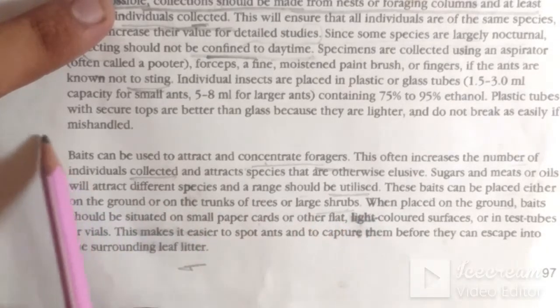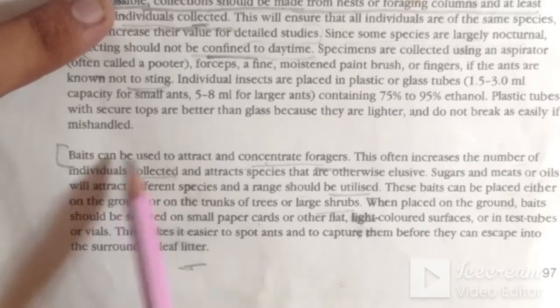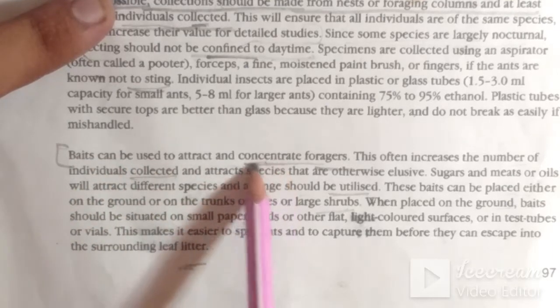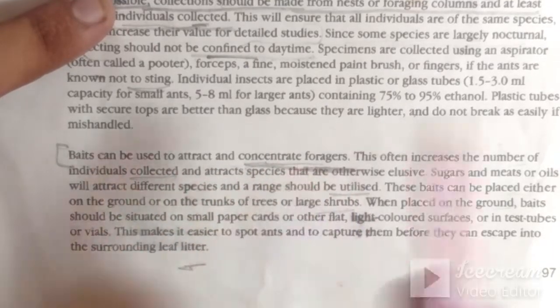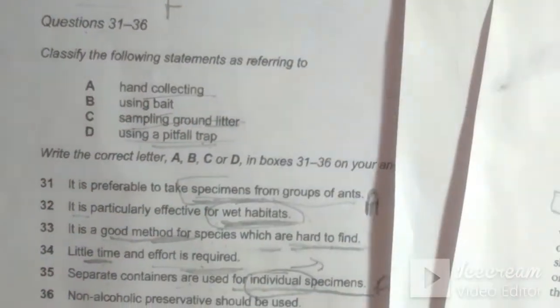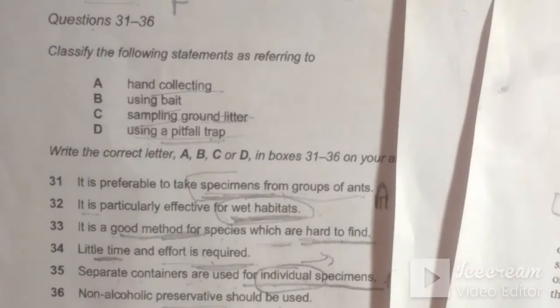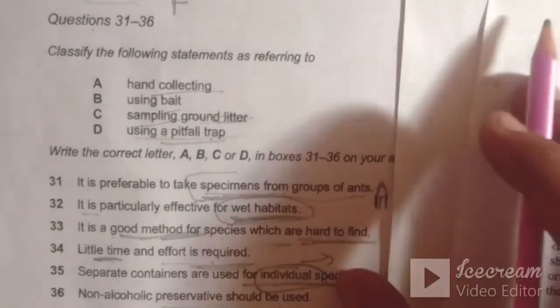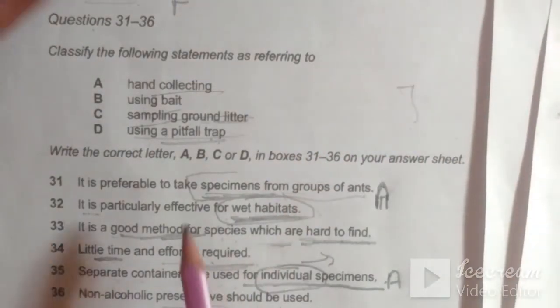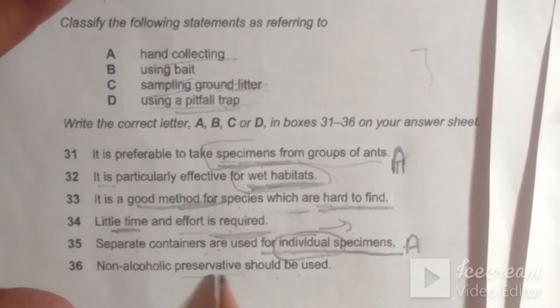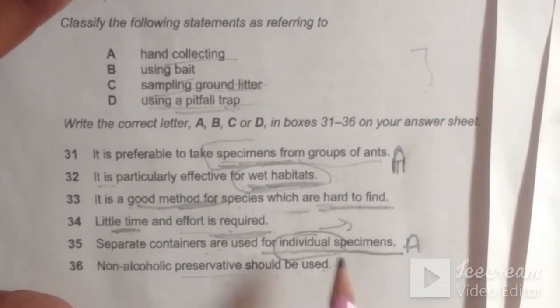We have read in this line that baits can be used to attract and concentrate the foragers. So we read from here about using the baits. Are we getting any questions or any answers from this passage we have read? Let's try. Non-alcoholic preservative shall be used, no.